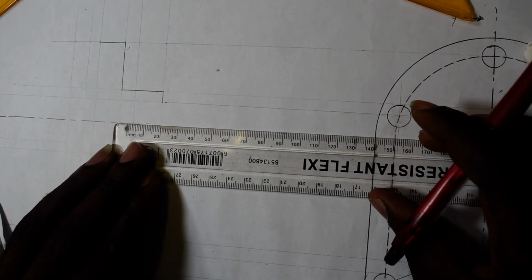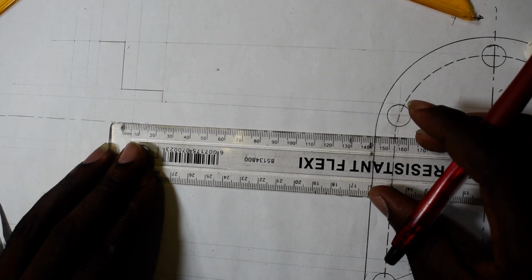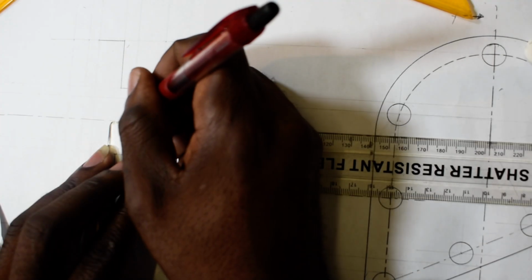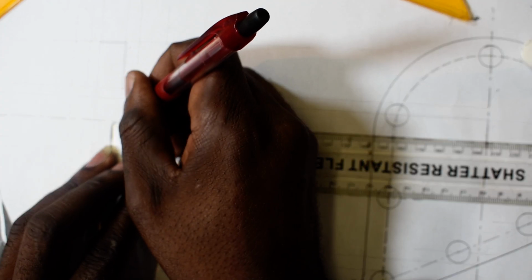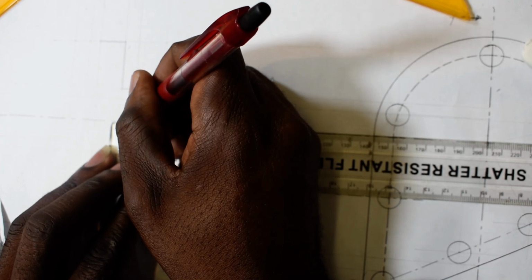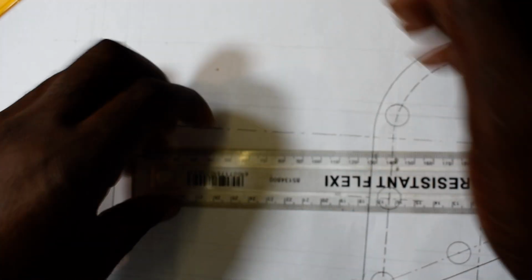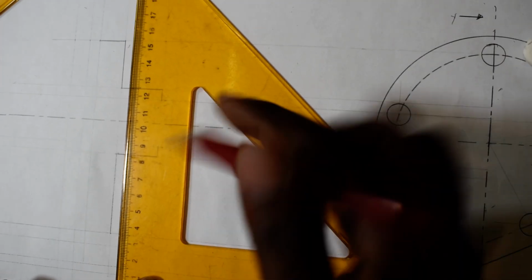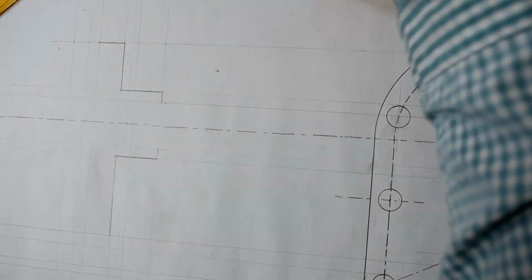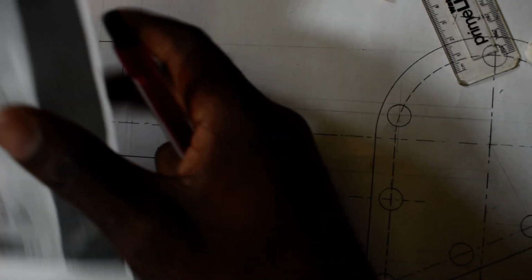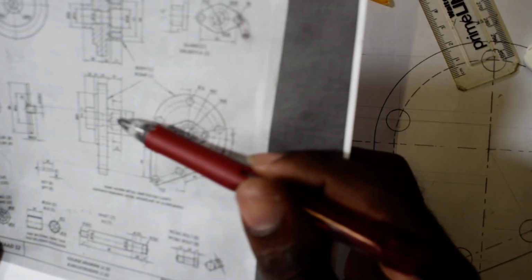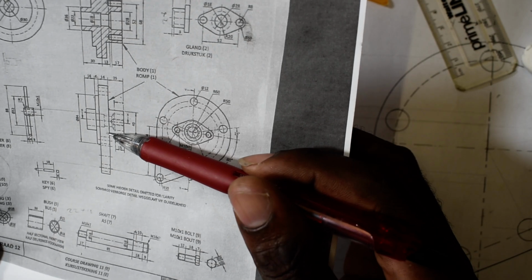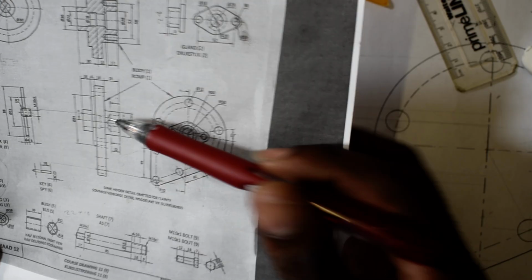Here is my, let me see, 0, 1, 2, 3. And I've gotten my 3 millimeter. I draw a vertical constructional line. Right. So after I drew this one from here till here, I have an inside diameter.